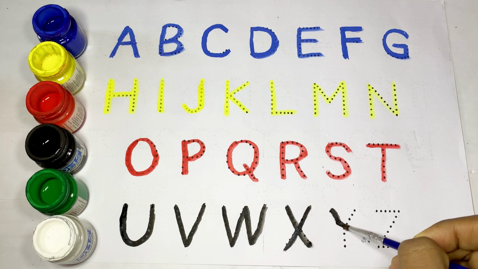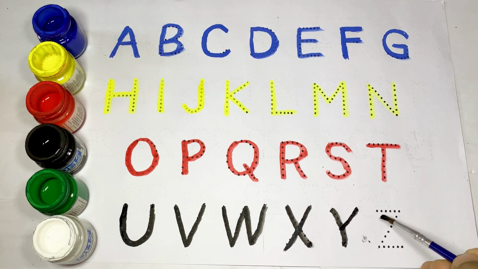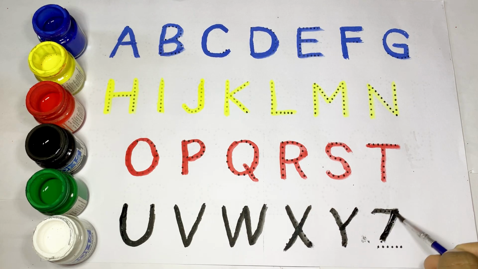Y for yak, Y for yo-yo, and Z for zebra, Z for zoo. The alphabets of Z.